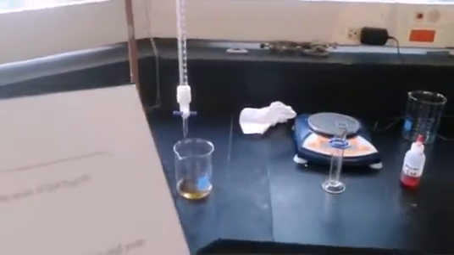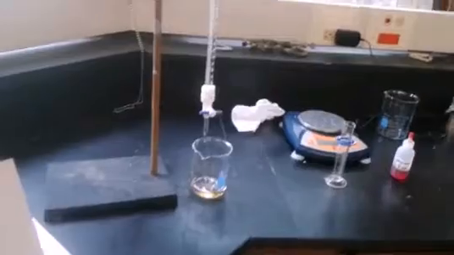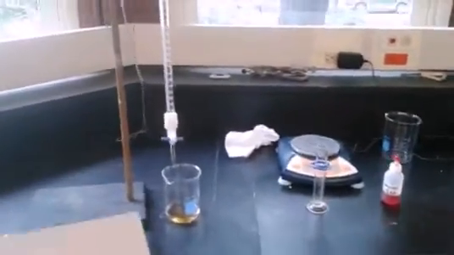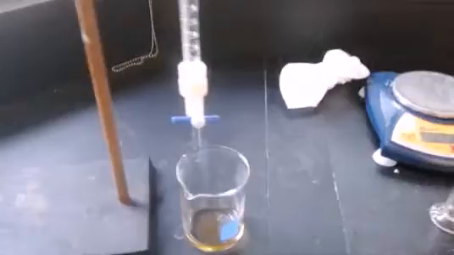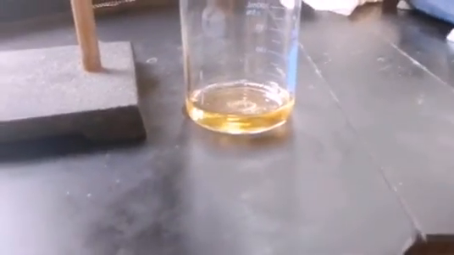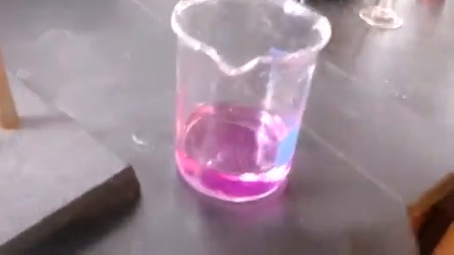Once the color change occurs, we're going to record the volume of the NaOH added to the acid, and that will be our endpoint. We'll be right back and we'll show you our end results. Here is our starting color before the acid changes colors. This was our final result color right here.